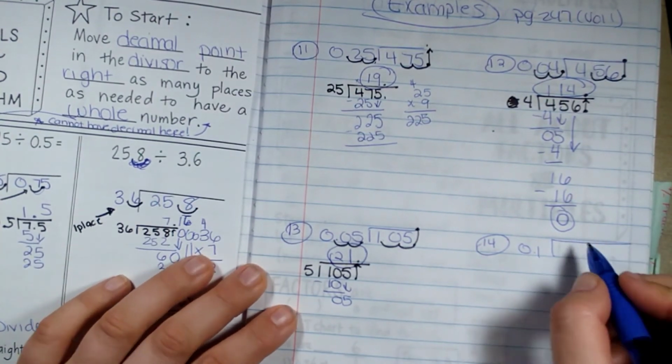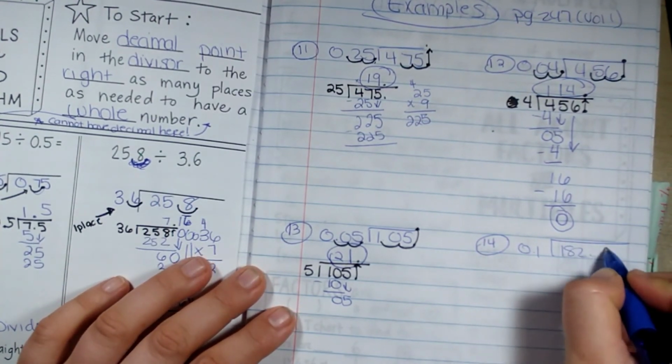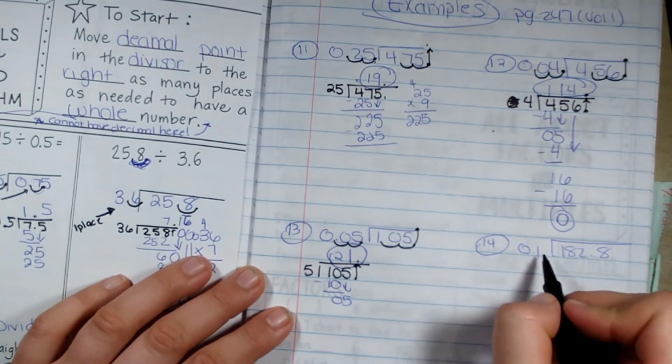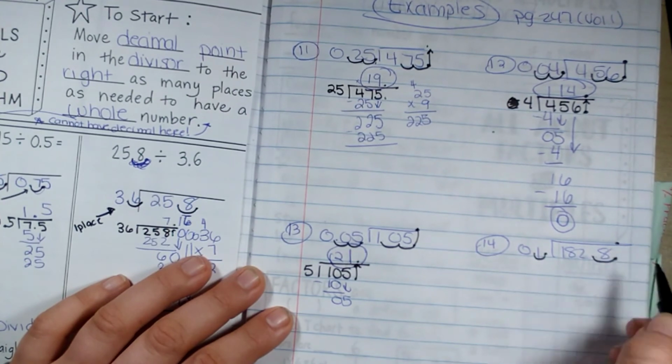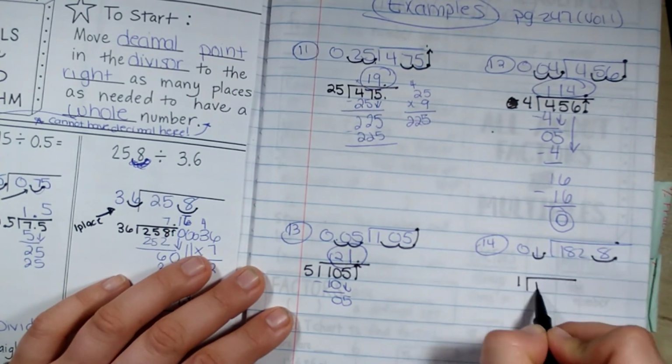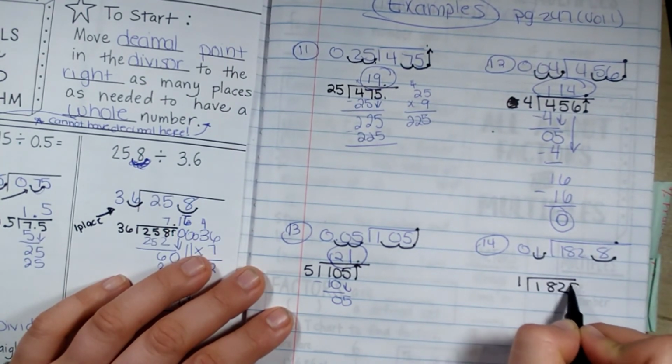And my last one that I'm going to do is 1/10 into 182.8. Okay, so I'm going to move it over 1. I'm going to move it over 1. So now I'm going to have 1 into 182.8.